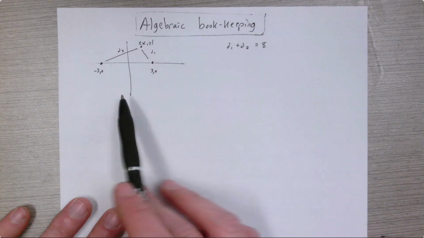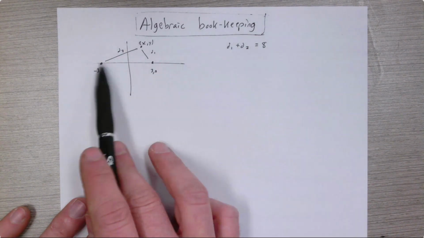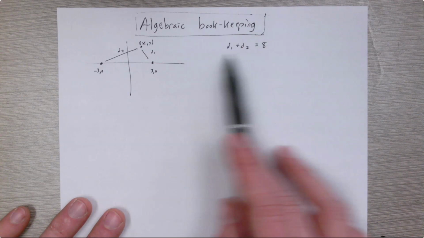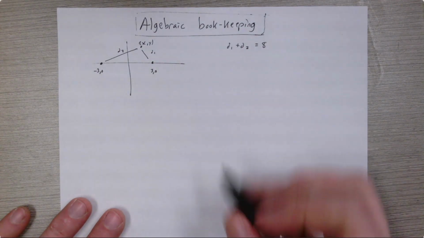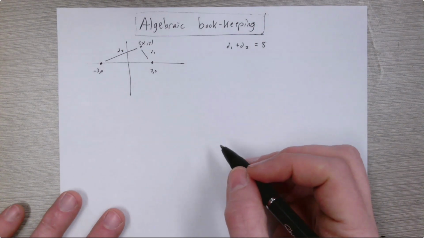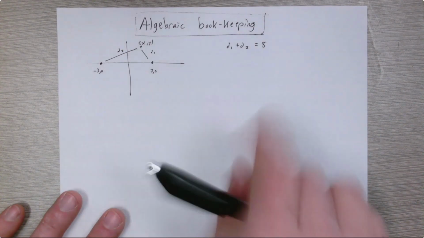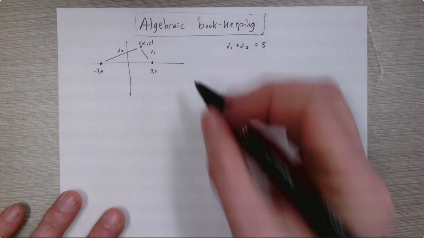So I've drawn a little sketch here. If d1 is this distance and d2 is that distance, I want all of the points so that d1 plus d2 equals 8. Okay, so let's do it the wrong way first. Let's do it without any bookkeeping techniques and watch how terrible it is.